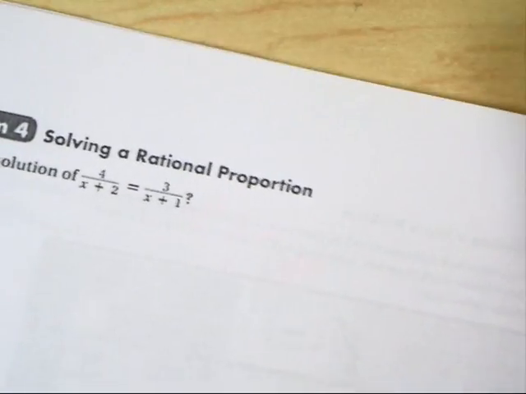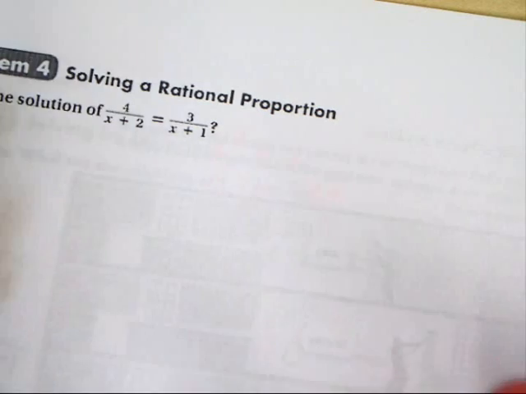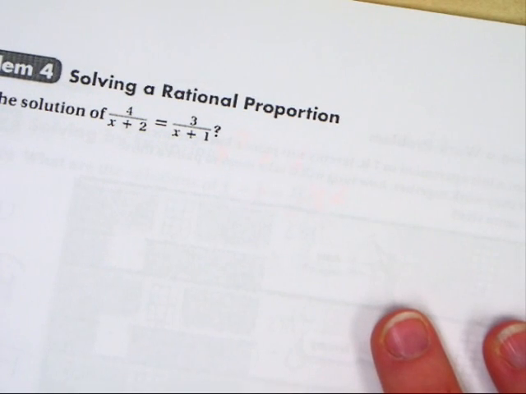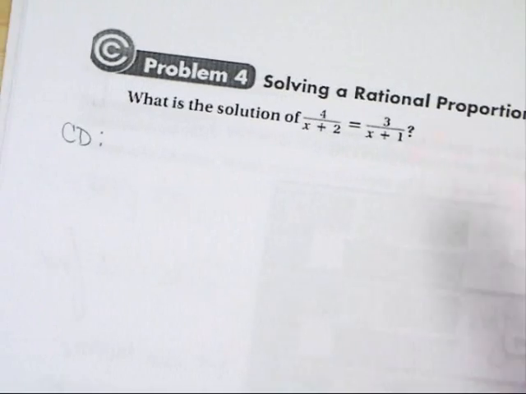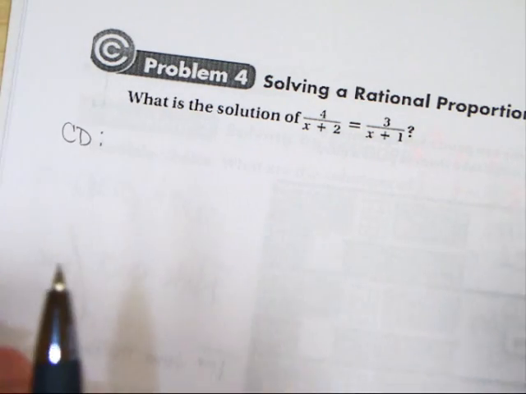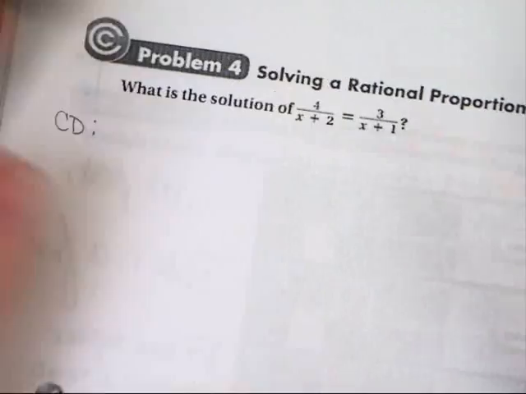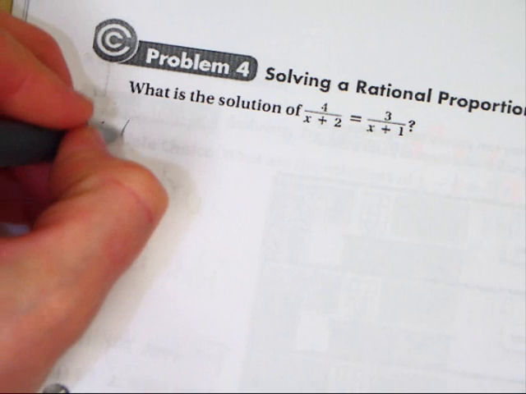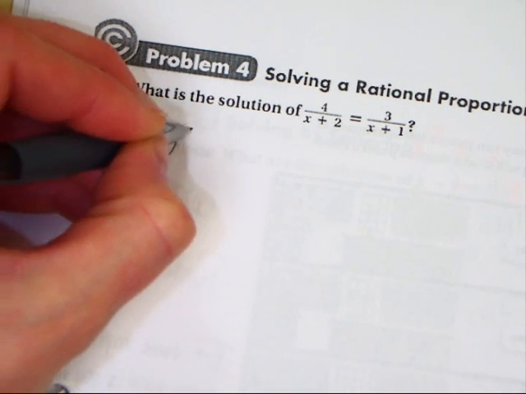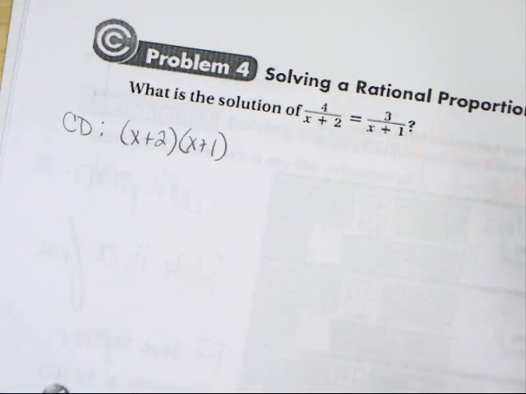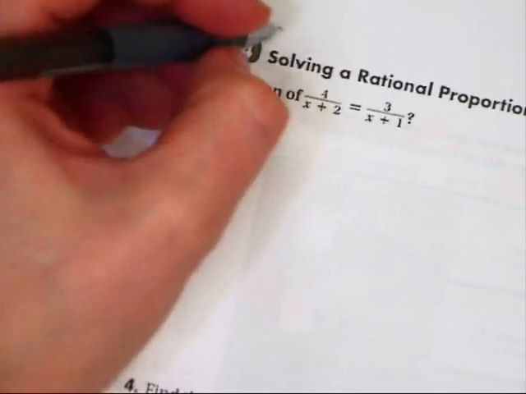Problem 4. Solving a rational proportion. Now what we're going to do here, guys, is I would like you to continue thinking in terms of what's your common denominator. Technically, all you're going to do is cross multiply, because it's just one thing and the other. But I would still like to discuss with you that the common denominator is x plus 1 and x plus 2, or x plus 2 and x plus 1, and I want to multiply by that.